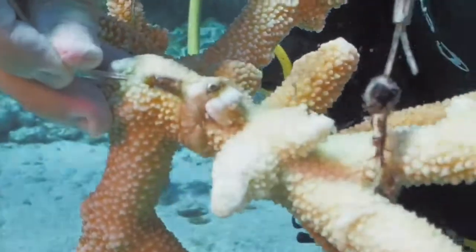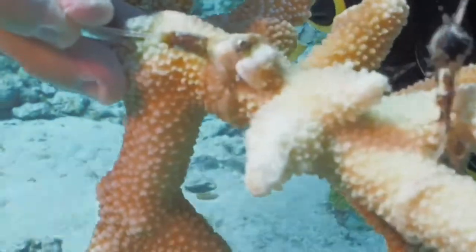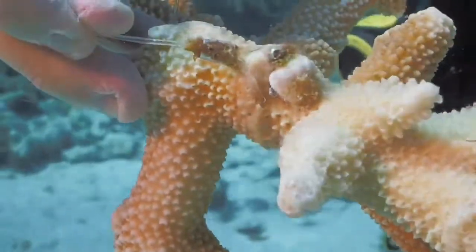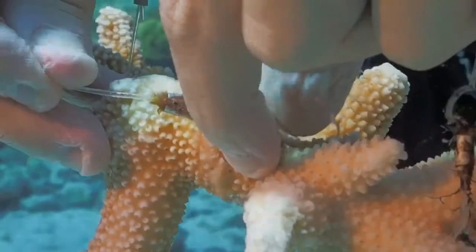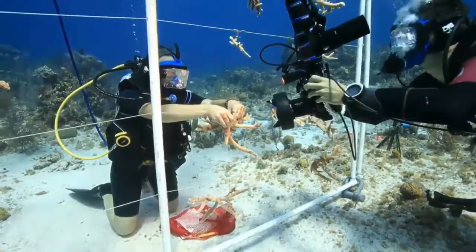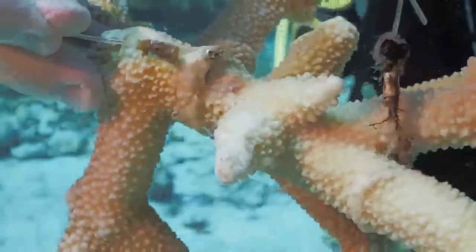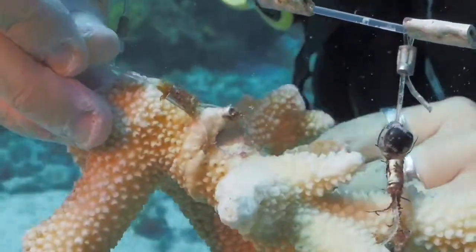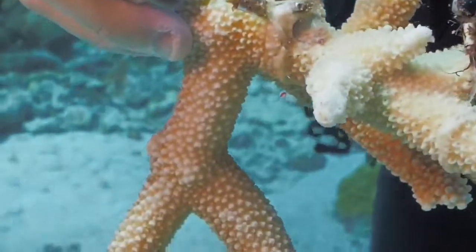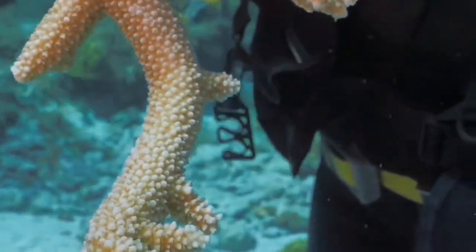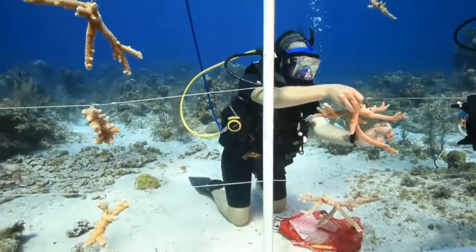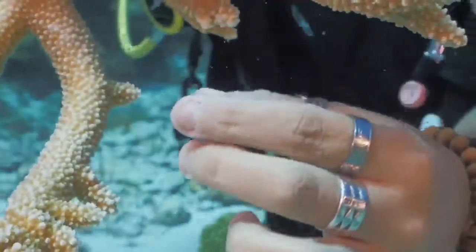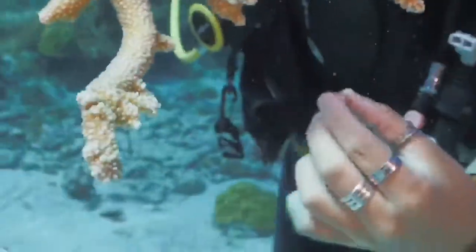So, this is a real predator that eats coral, and if I were to pluck this off, you would see that there is an area of empty tissue left behind, and this is the snail that was eating it. So, we need to monitor for things like that.